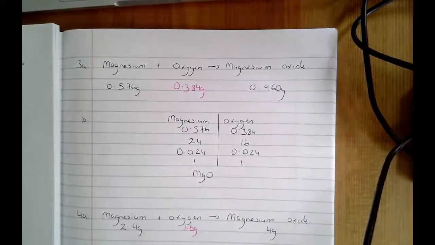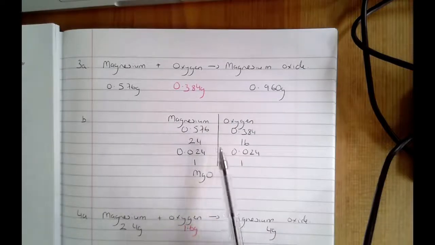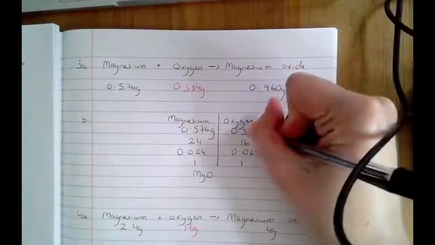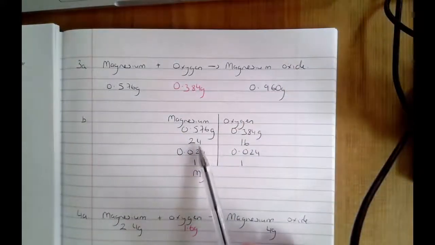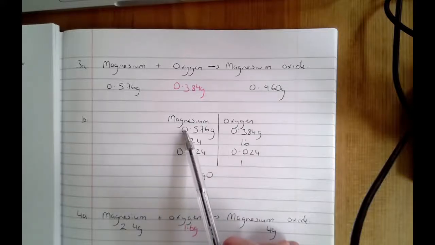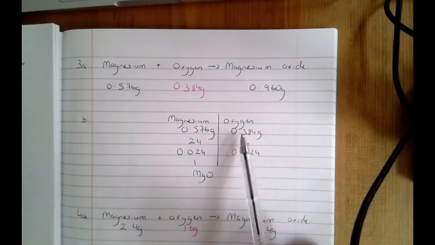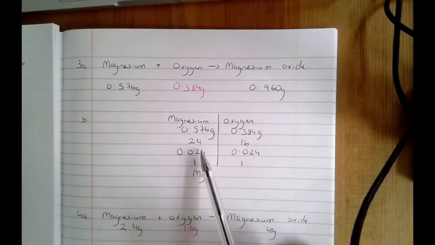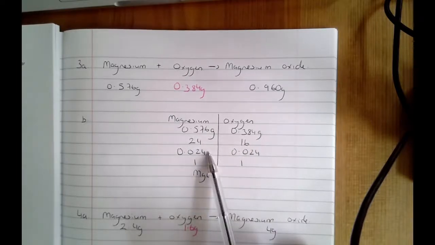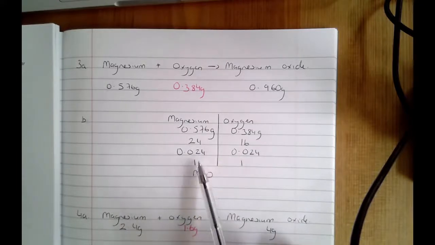Once you know the mass of magnesium and the mass of oxygen, you can find the empirical formula. So I'm drawing my table, I'm filling in the mass of each. Then I write in the number from the periodic table, 24 for magnesium, 16 for oxygen. I divide, so 0.576 divided by 24, 0.384 divided by 16. You'll see I get the same number each time. To simplify this, I divide by itself and I end up with 1:1, which is MgO.